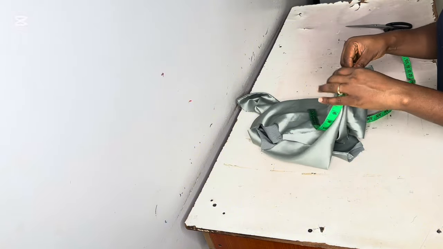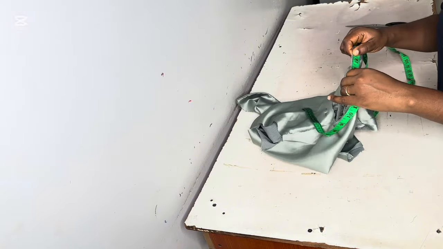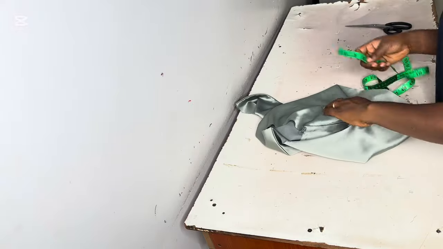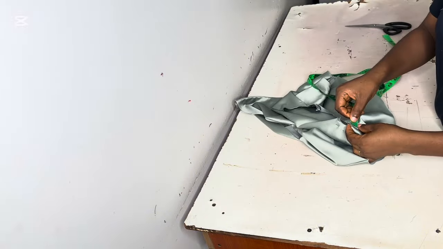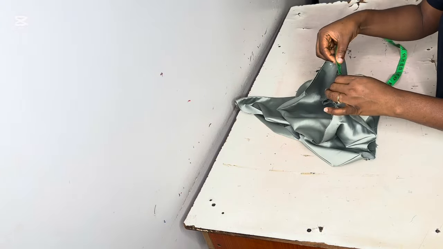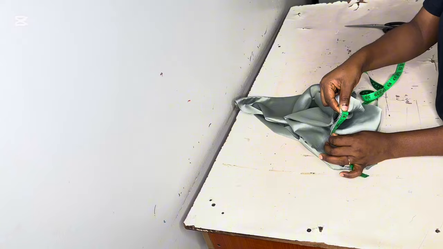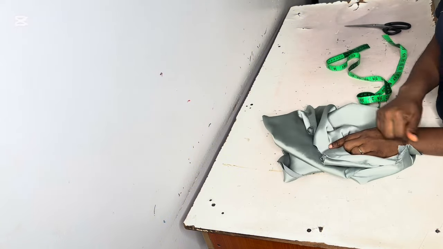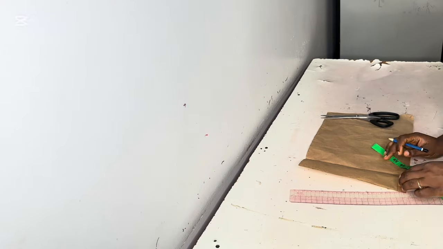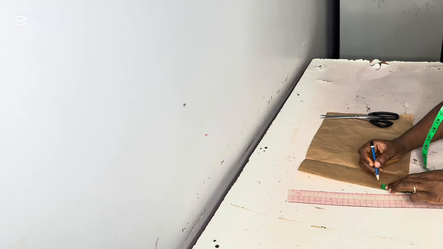So after I measured, I got 17.25, which is the circumference of the neck. Now the next thing I did was to measure only the back neckline, that is from one shoulder tip to the other for the back, and I came up with 7 inches. Now this paper, on this side we have a straight line there.